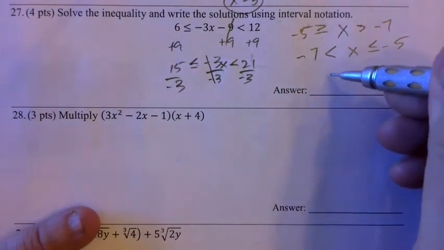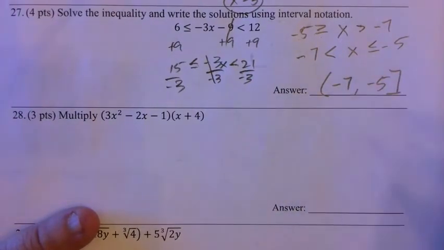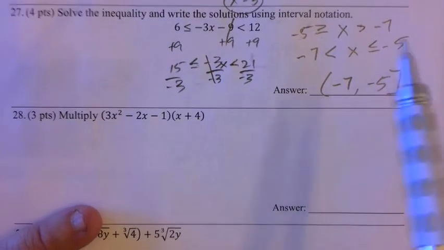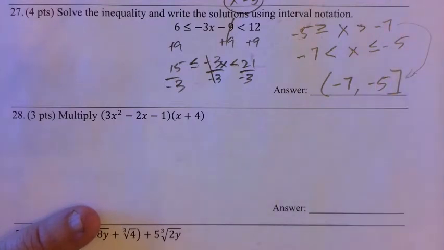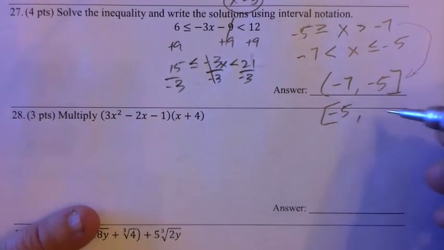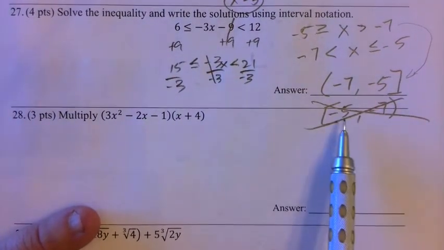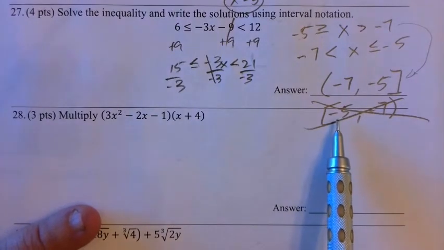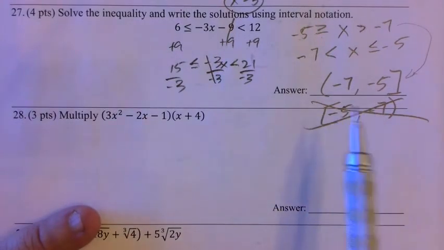Now, what this is telling me in the interval is it's going from -7 to -5. -7 has a parenthesis, -5 has a bracket. Now, since my answer was in interval notation, if I would have left it like that and then written the interval correctly, I would have been okay. If you would have written the interval backwards, like -5 to -7, that is no good because you're going from a big number to a small number. Okay, -5 is bigger than -7. It has to go from small to big.